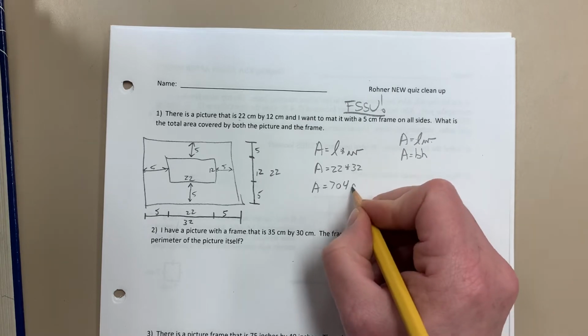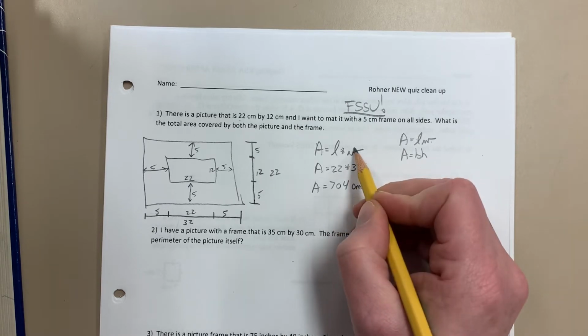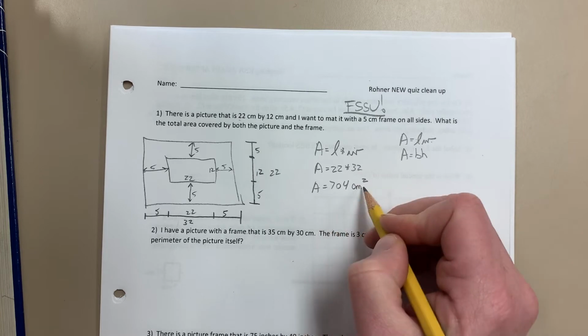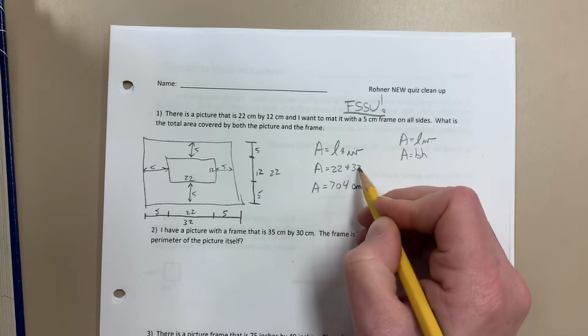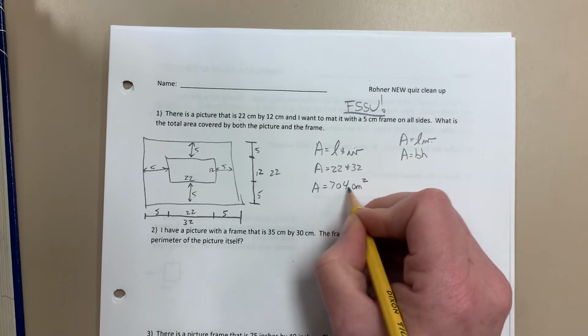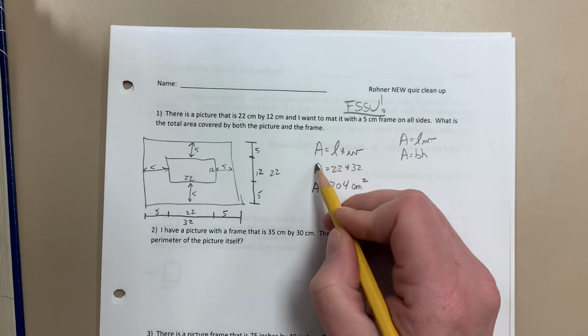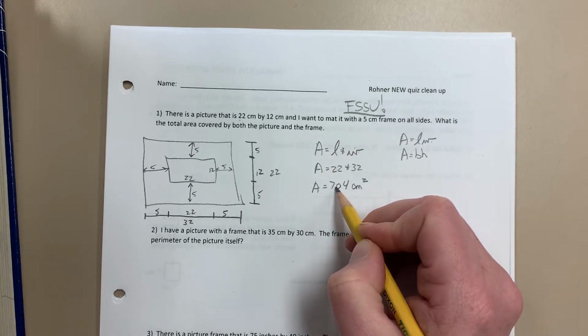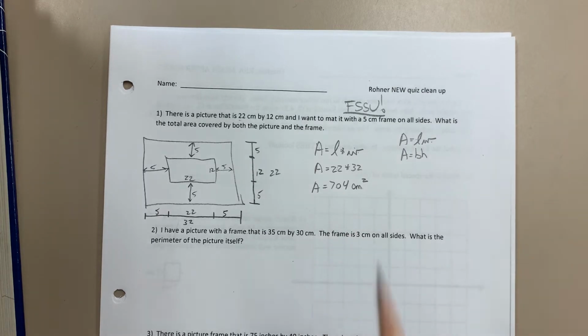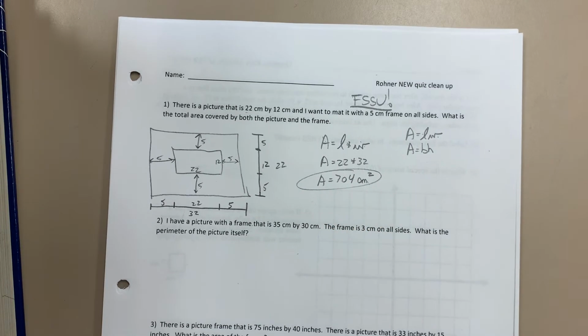704 centimeters square. 1 point, 2 points, 3 points, 4 points. If you have the wrong numbers here and you've shown your substitution and you get this answer wrong, it's a 3 out of 4. 1 point for the formula, 1 point for the substitution, and 1 point for the correct label. You lose 1 point for the incorrect answer. There's my final answer for number 1.